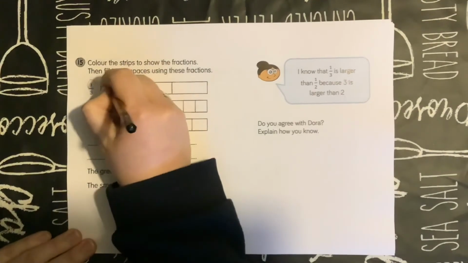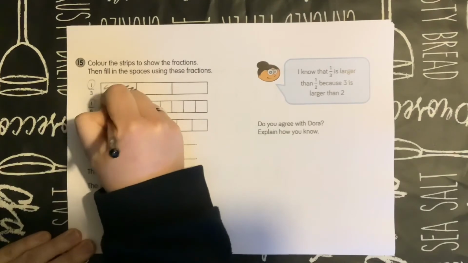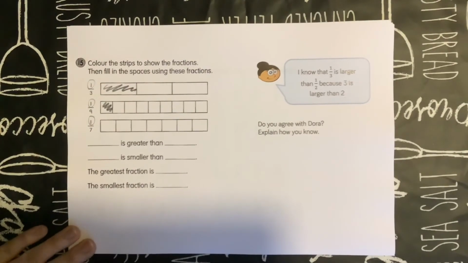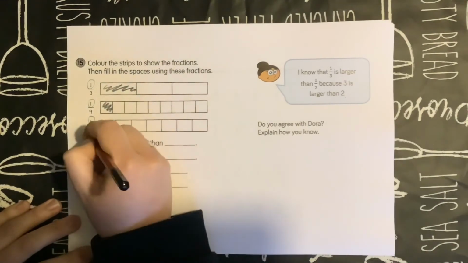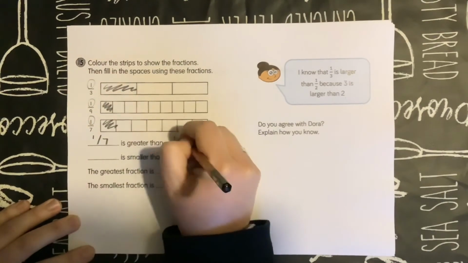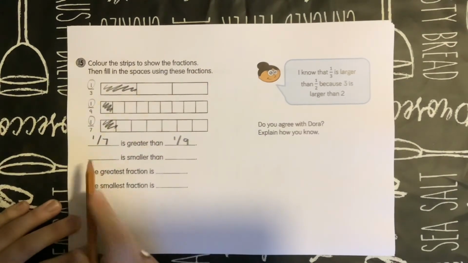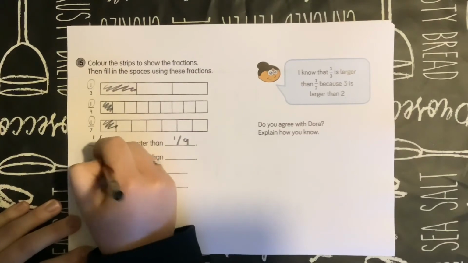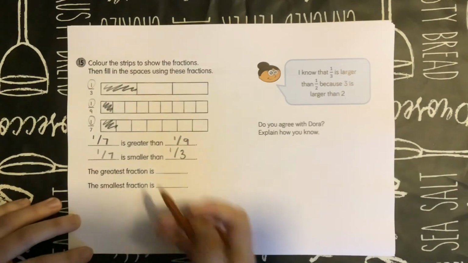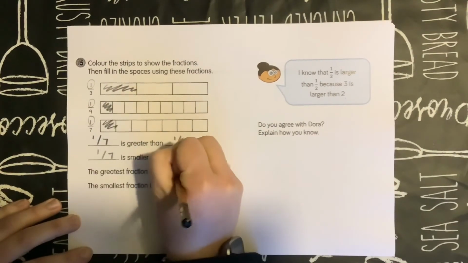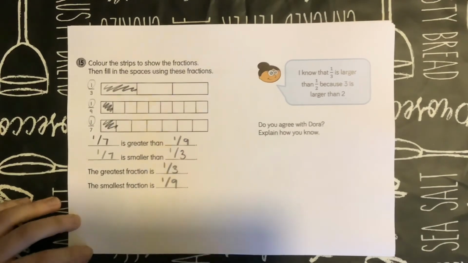If we have 1/3, we have 1 out of our 3 parts. If we have a 9th, we have 1 out of 9 parts. And if we have a 7th, we have 1 out of 7. Now I can see that 1/7 is greater than 1/9 because I've cut it into 7 pieces instead of 9. I know that 1/7 is smaller than 1/3. Which is my greatest fraction? Well, my 1/3 is my greatest fraction. And which is my smallest? 1/9 is my smallest fraction.